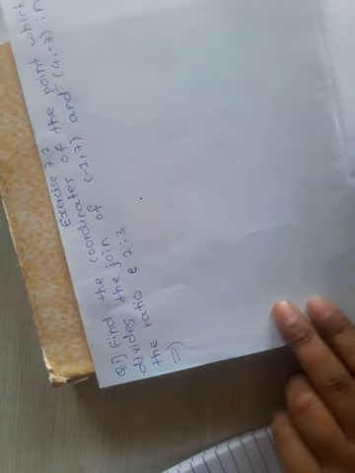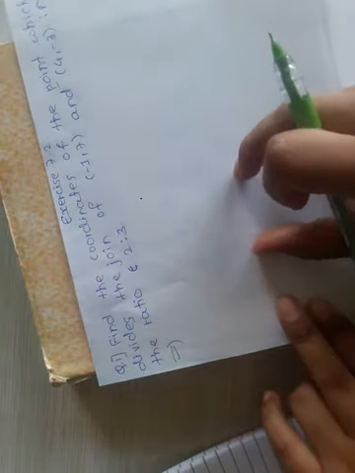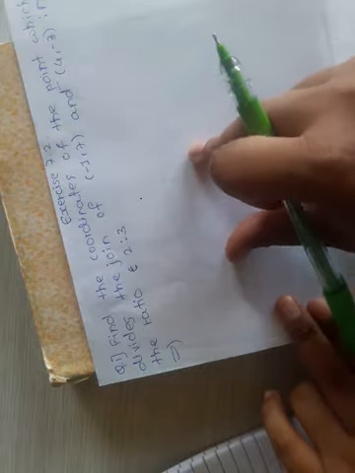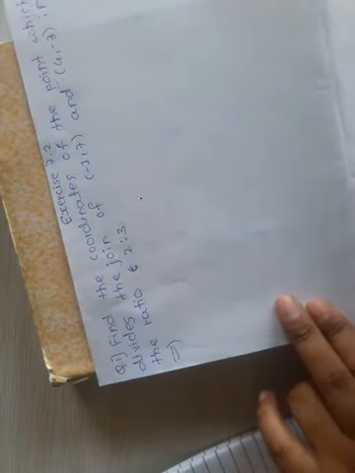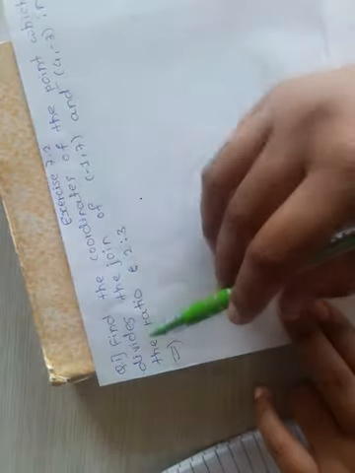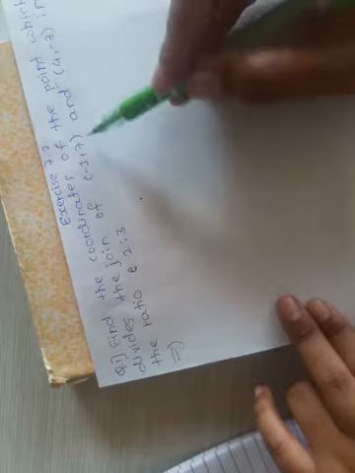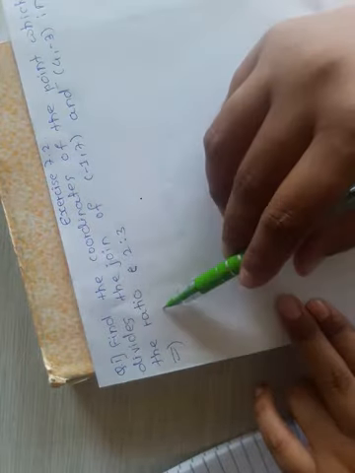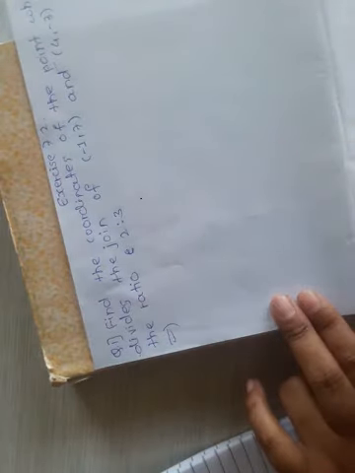Now come to our next question, question number 1 of exercise 7.2. Find the coordinates of the point which divides our given line segment. That point's coordinates we have to find out. So find the coordinates of the point which divides the join of (-1, 7) and (4, -3), these two points given to us, in the ratio 2:3. Again, the ratio is given to us.